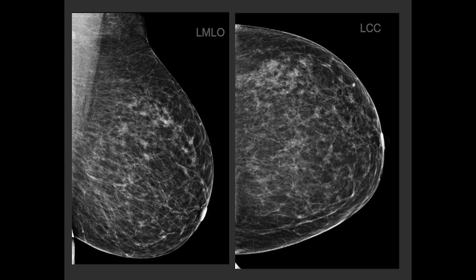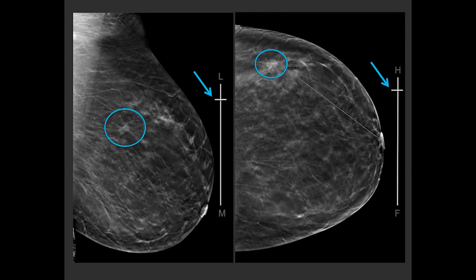Moving on to a case example, these are the standard 2D views of the left breast in MLO and CC projection. This patient has scattered fibroglandular breast tissue and no lesion really stands out. None is denser than the background tissue. And these are selected slices from the tomosynthesis stacks.